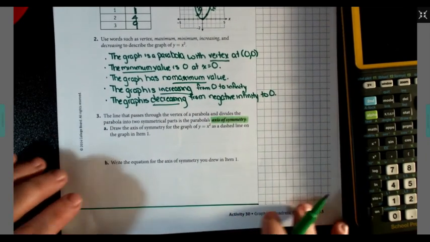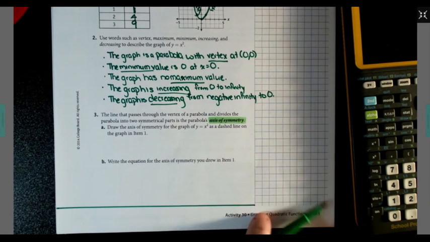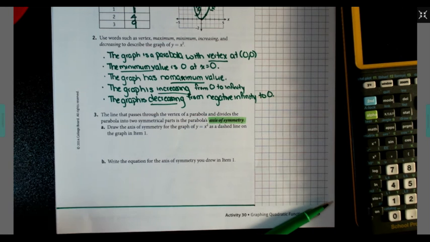All right. The line that passes through the vertex of a parabola and divides the parabola into two symmetrical parts of the parabola is called an axis of symmetry. Draw the axis of symmetry from the graph of y equals x squared as a dashed line on the graph in item 1.